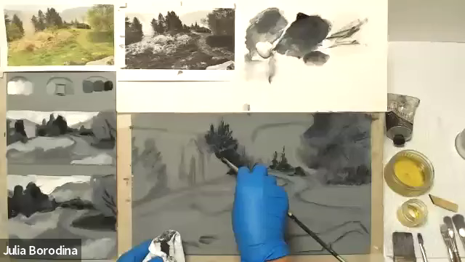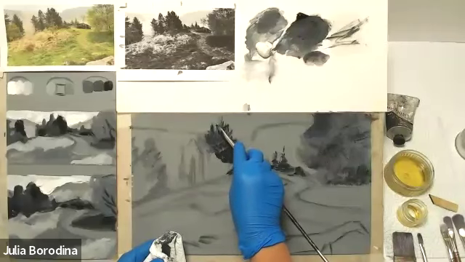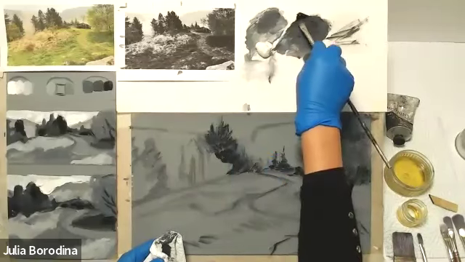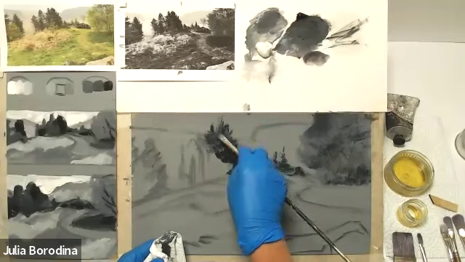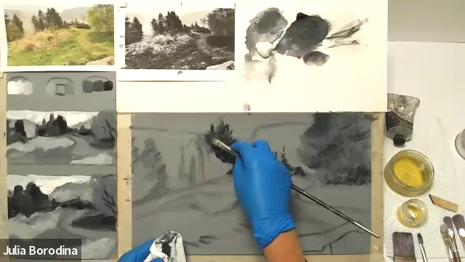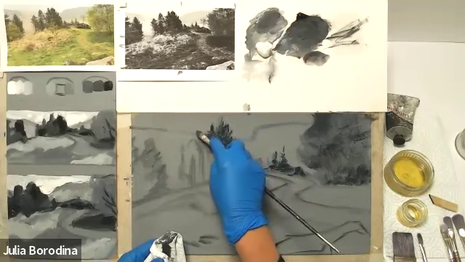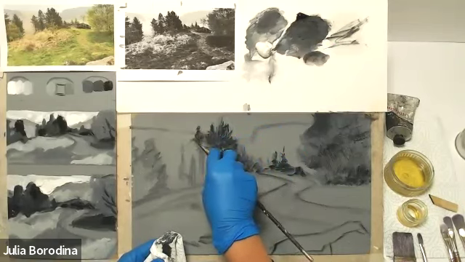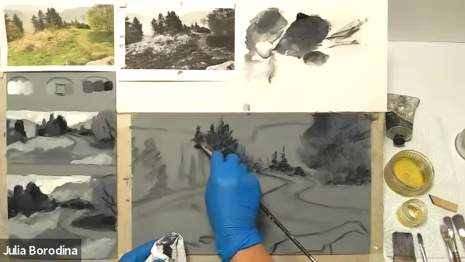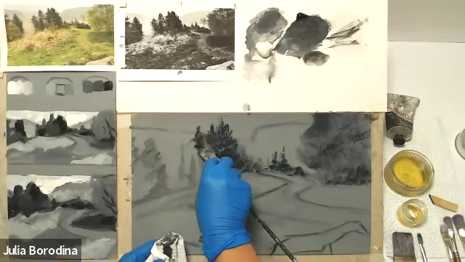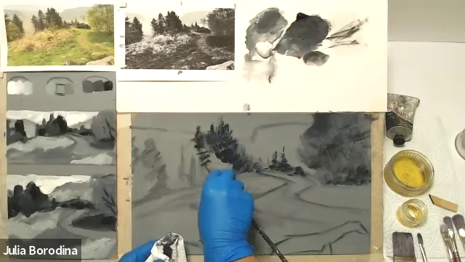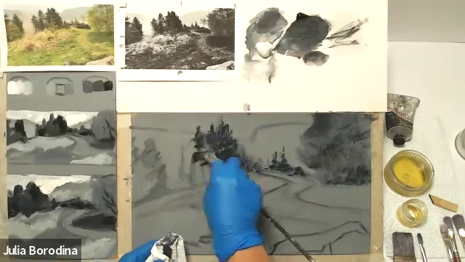If some of the branches are a little bit too wide, don't be too worried. By the time we paint some of our lighter tones and whites behind, we can correct it. We can make it a little bit more pointy. We can add more air.